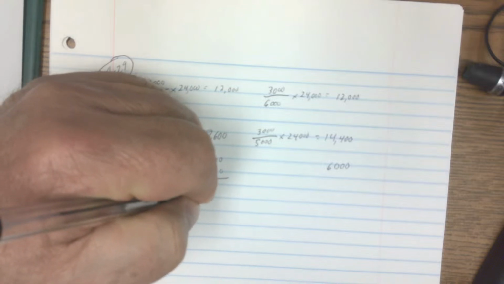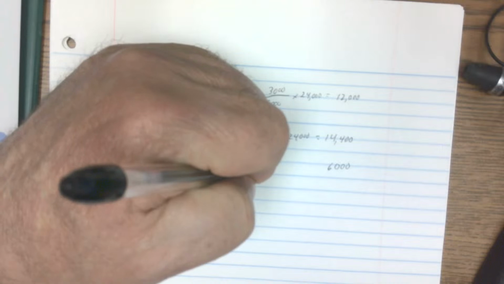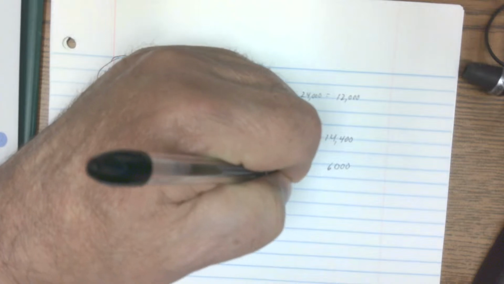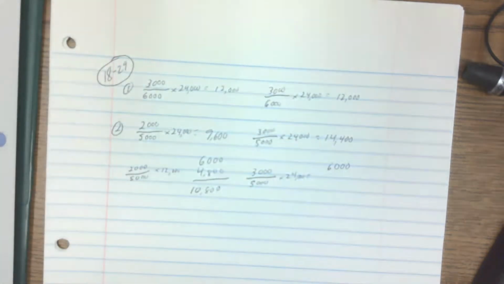That'll be 10,800. And this one will be 3,000 divided by 5,000 times 24,000. And that's going to equal 7,200.